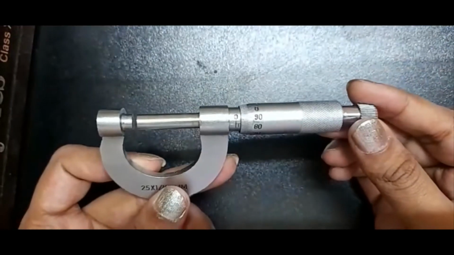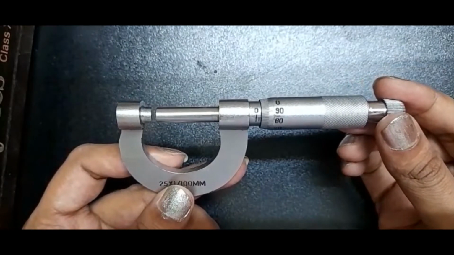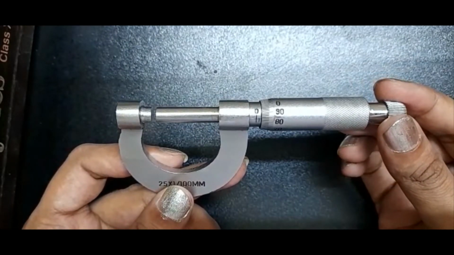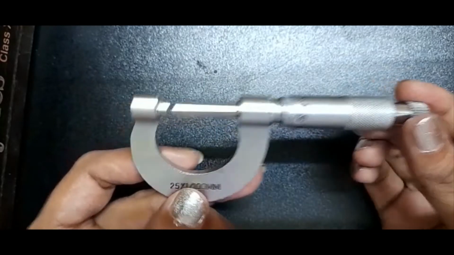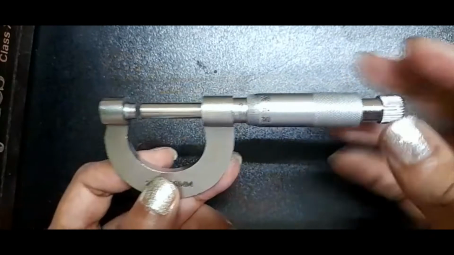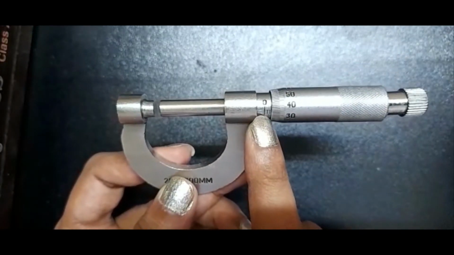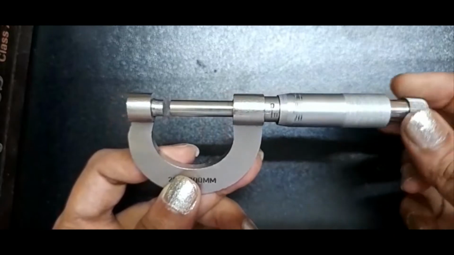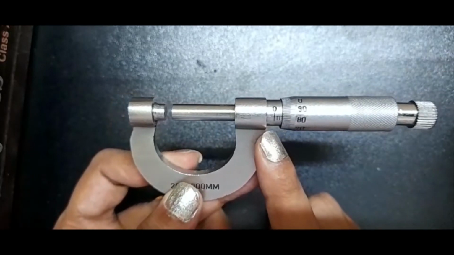This is a screw gauge. Screw gauge is mainly used for precise measurement of diameter of a wire or thickness of a lamina. Screw gauge is also known as micrometer screw. It has got two scales. The linear scale, you can see this is a linear scale. We call it a pitch scale. It is a millimeter scale. Each division corresponds to 1 millimeter.